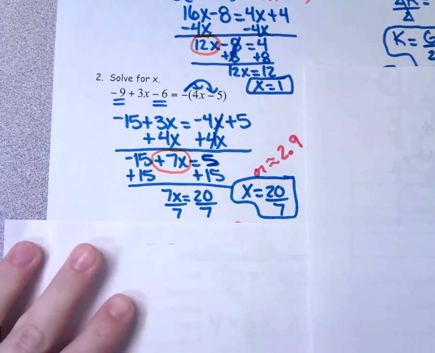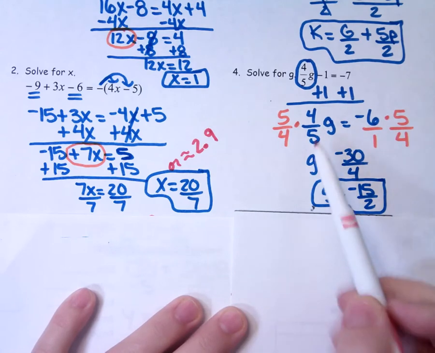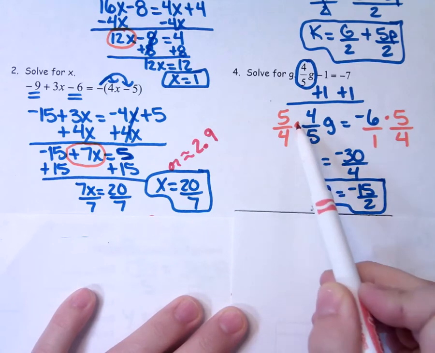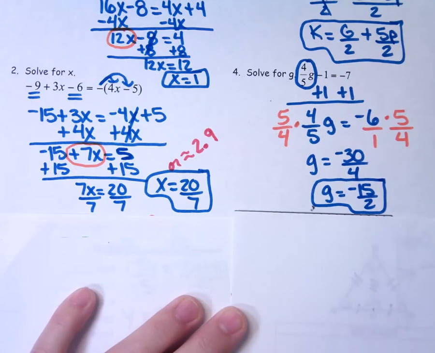Okay, moving on to number 4 over here. I'm solving for g, so I circle everything smushed with it. I get rid of my minus 1 by adding 1. And then remember to get rid of a fraction, we multiply by its reciprocal, and I have to multiply both sides by the reciprocal. And then I just pop my negative 6 over 1. I multiply straight across, straight across. I get negative 30 over 4. And if I divide both of those numbers by 2, I get negative 15 over 2.